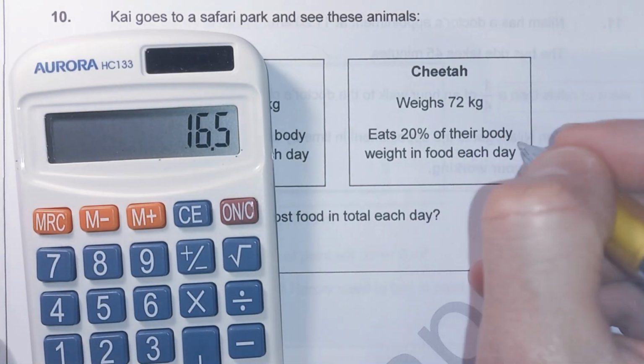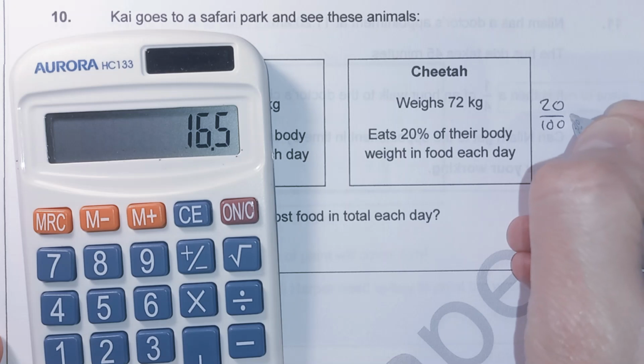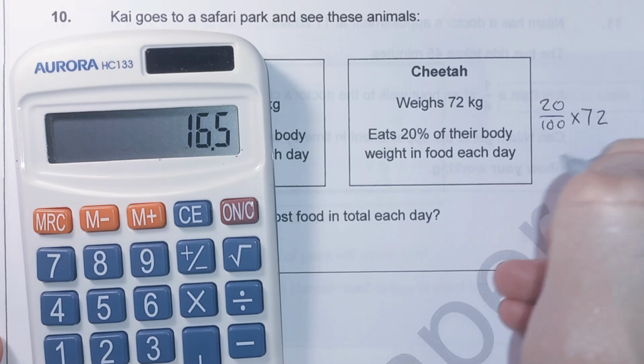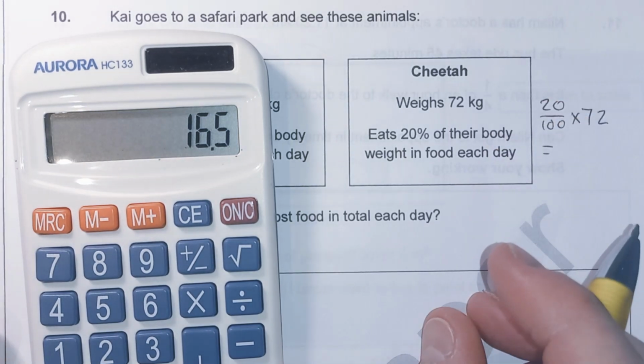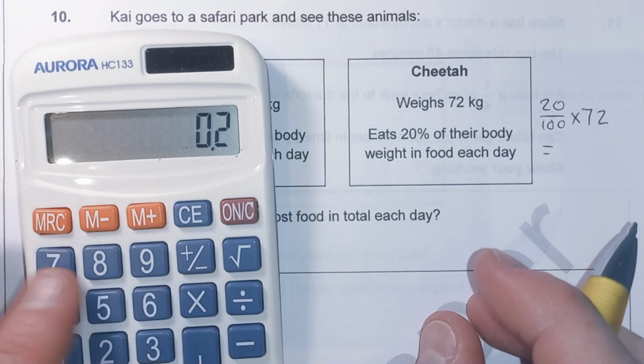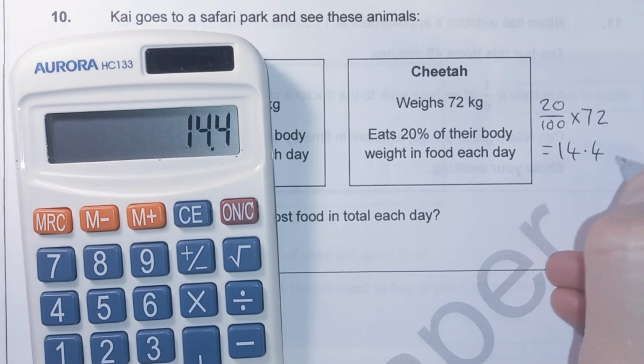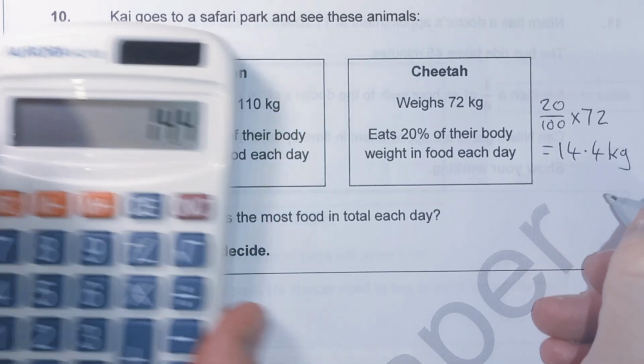Now with the cheetah, they eat 20%, so it's going to be 20 out of 100 times 72, which is their body weight. So 20 divided by 100 times 72 gives us 14.4 kilograms.